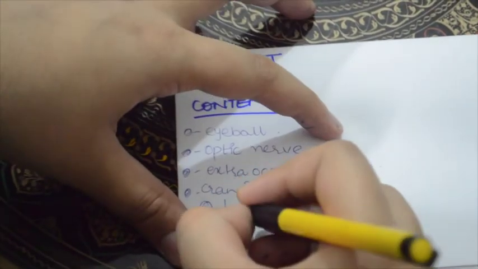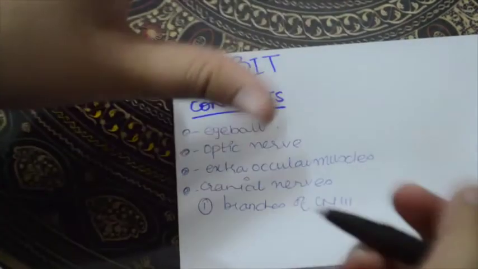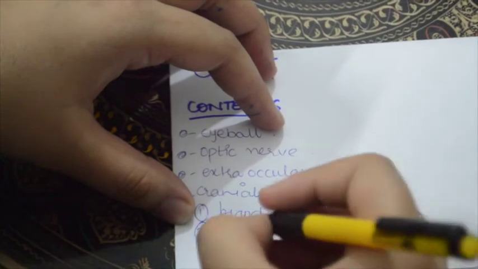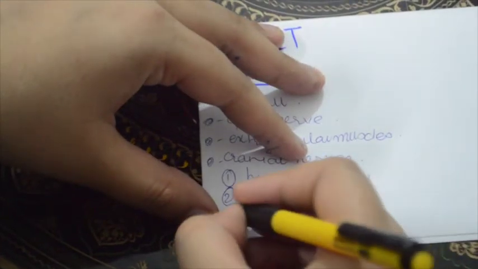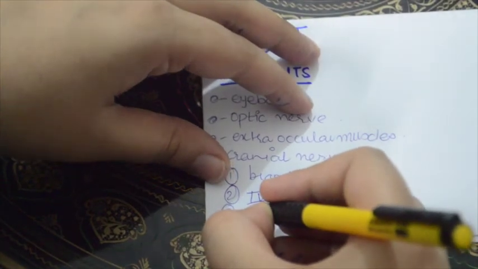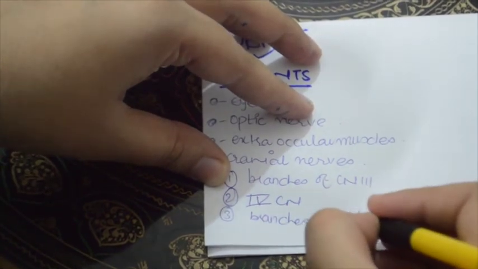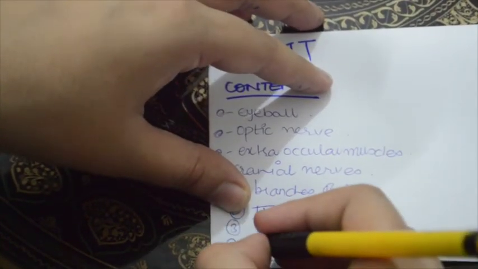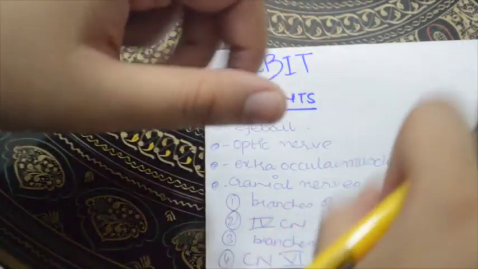Branches of the third cranial nerve, which is the oculomotor nerve. Fourth cranial nerve itself, which is the trochlear nerve. Branches of the ophthalmic division of the trigeminal nerve. And the sixth cranial nerve, which is the abducent nerve.